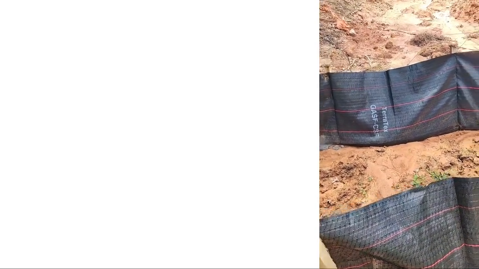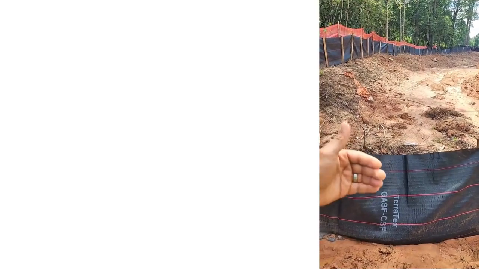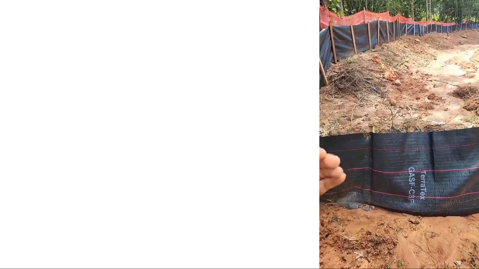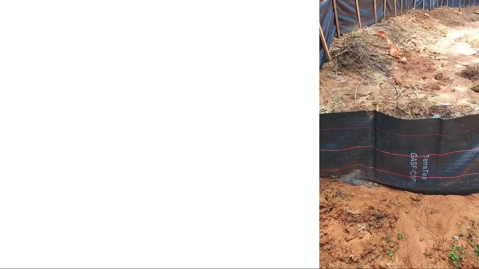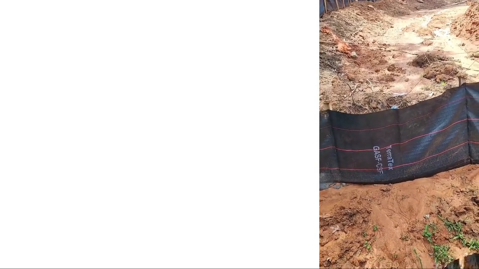So for critical areas like this area where the dirt is coming, that C-pop reinforced silt fence is the best because it gives it additional strength so that when the silt is coming down, it can protect and stop the silt.